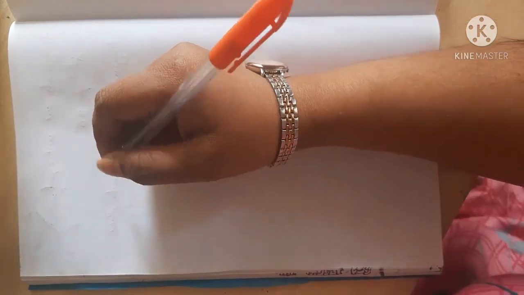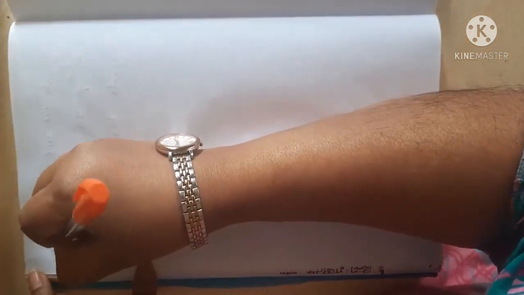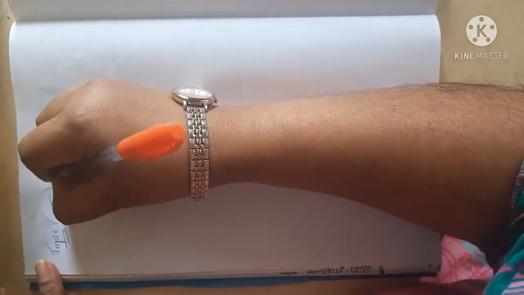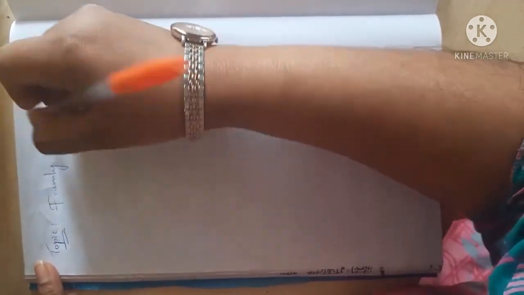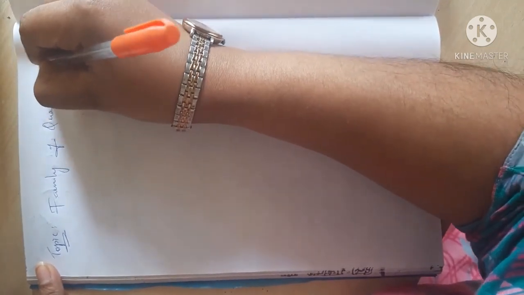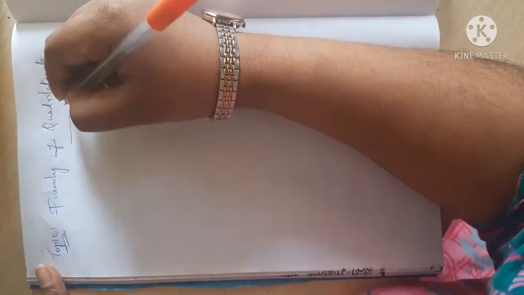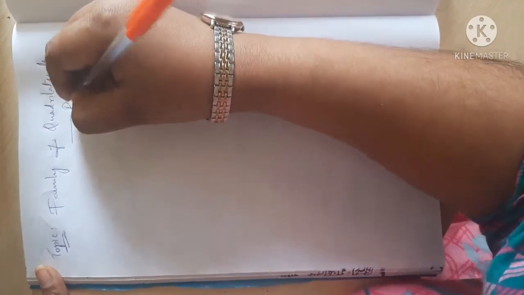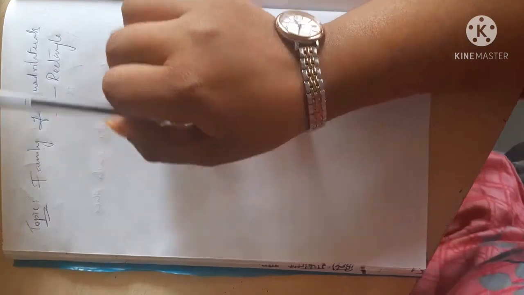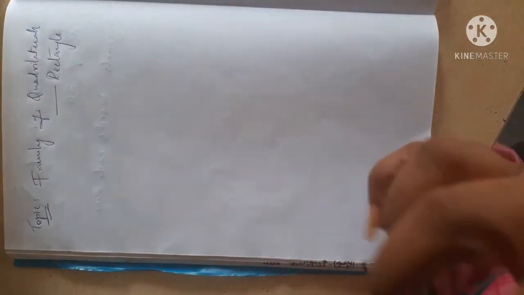Yeah, hi. Today's topic is about the family of quadrilaterals. We are discussing this under the rectangle. Okay, so we are talking about the rectangle. Let's discuss rectangle today.